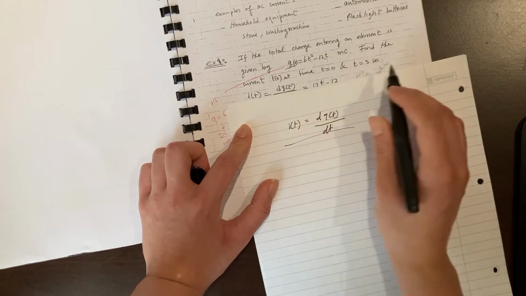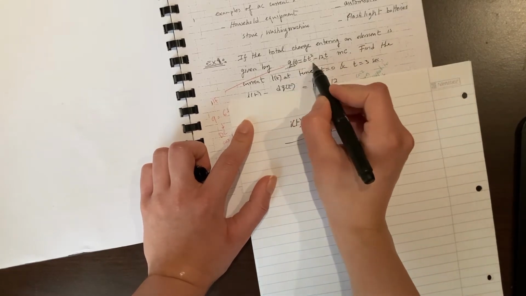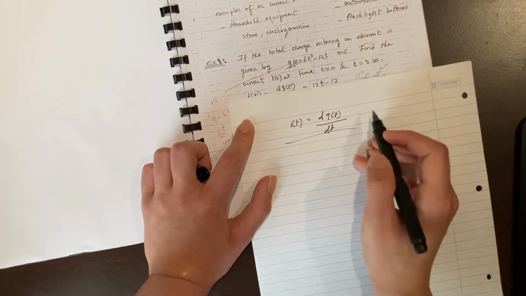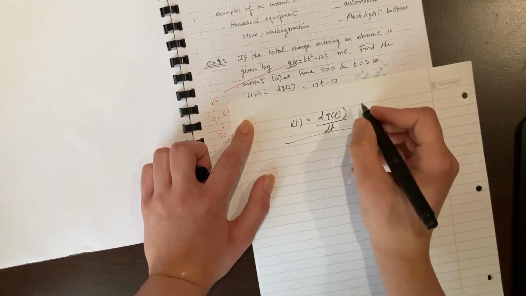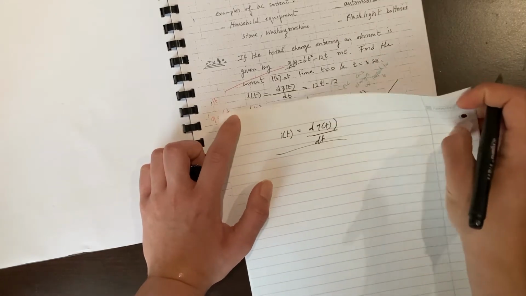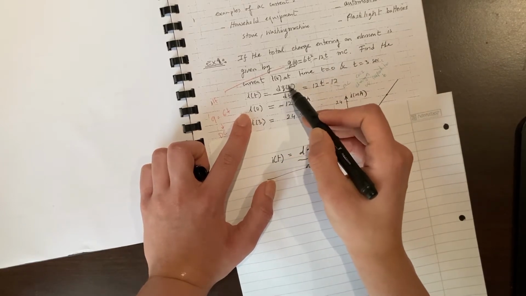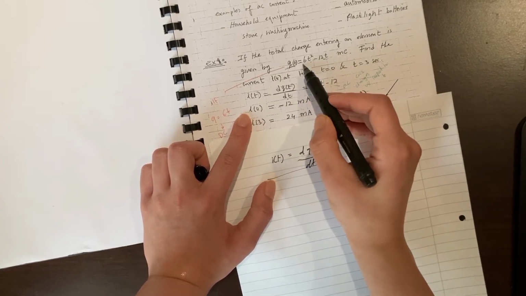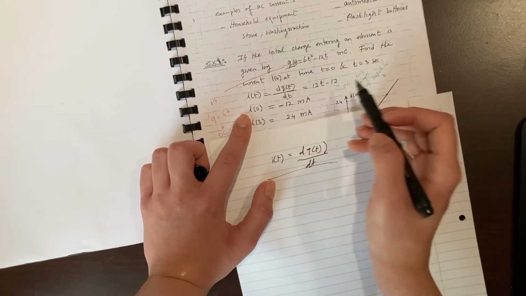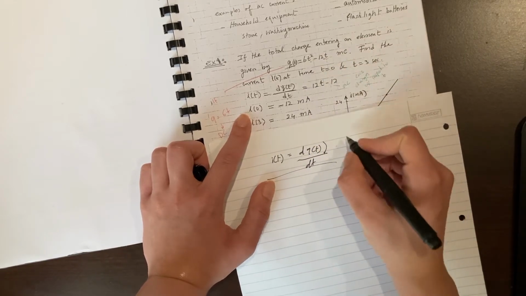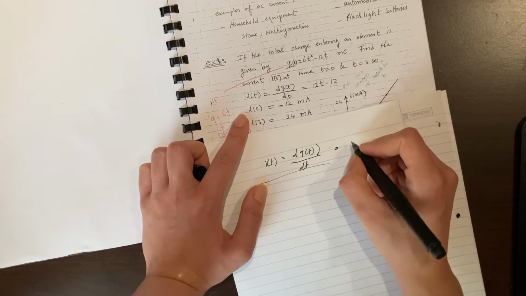So all you have to do in this case, since we have an equation of the charge with respect to time, is derive it with respect to time and you will get the answer. So that's exactly what they did here. They derived the charge with respect to time. I'm sure you guys can derive this simple equation, right? So let's just do it for the sake of doing it.